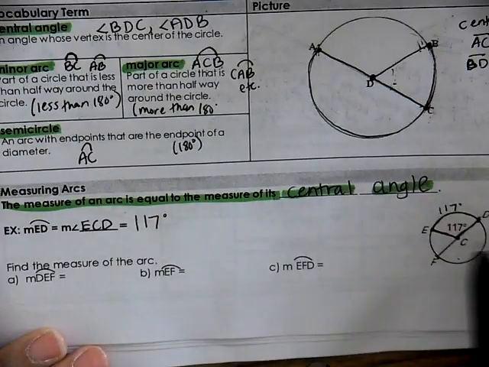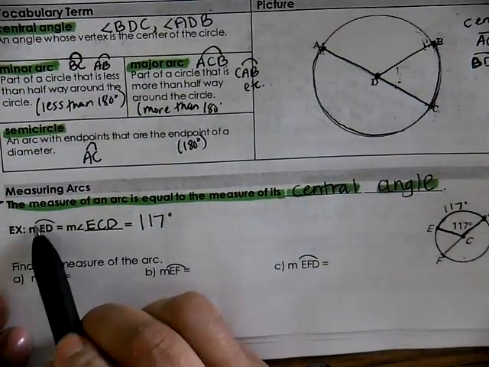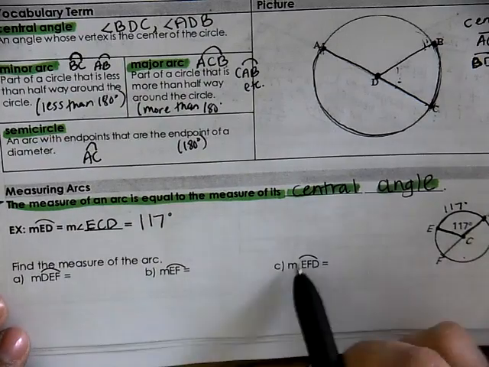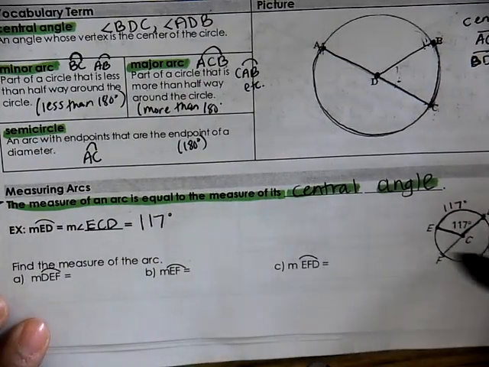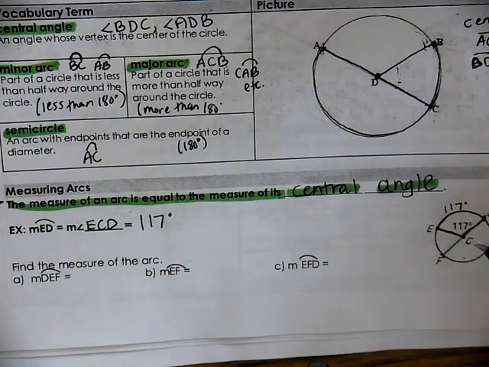So we're going to work with this diagram here to answer the following questions. Anytime you see the little arc symbol on top, it's talking about finding the outside part, not the angle part. But those two correspond. So if you know one, you know the other one.